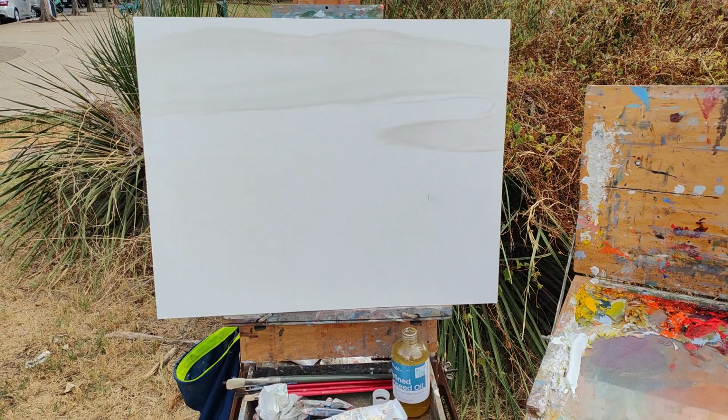Same mixture to kind of capture some of this lights. I'm trying to hit this side right there. Probably the same mixture. Just actually shut off over here further. I can get this to form.